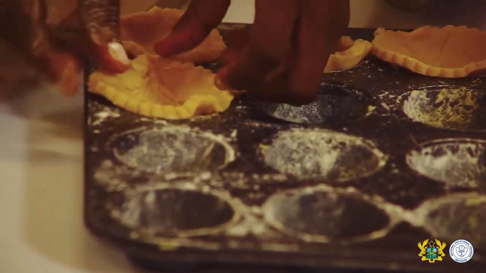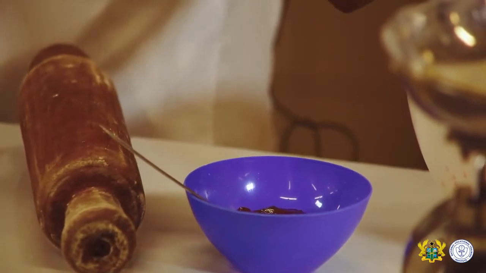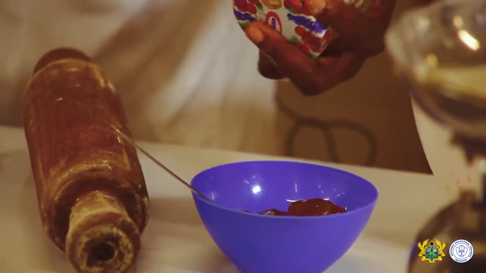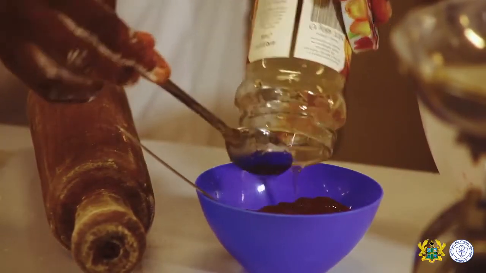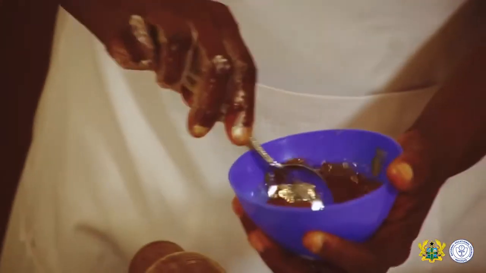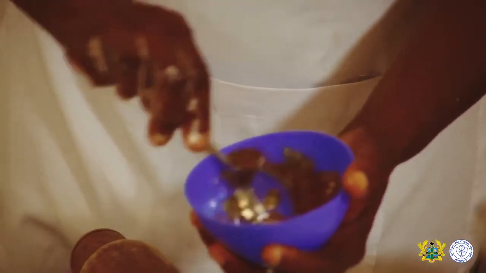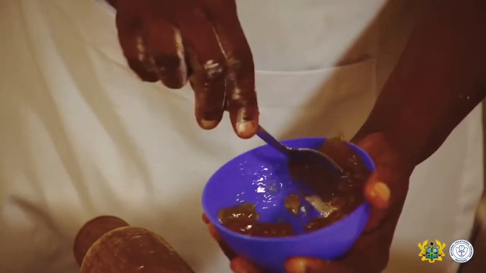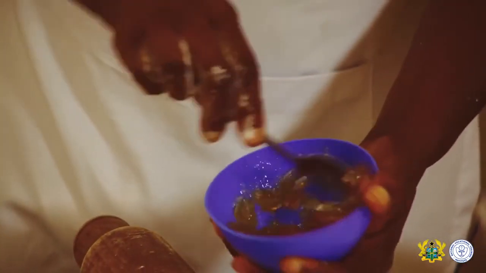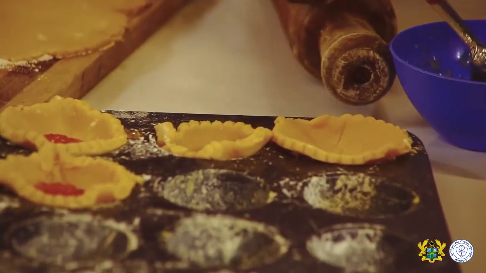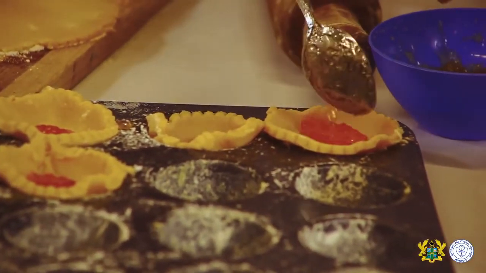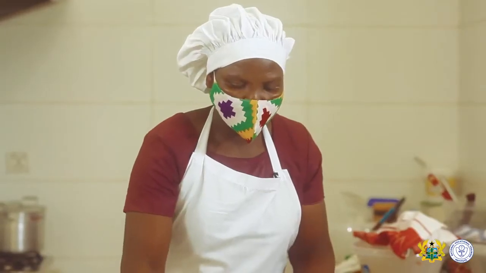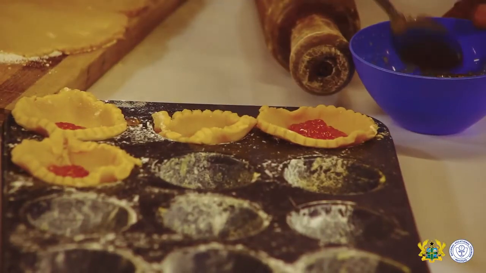I'm coming to mix my jam for the jam tarts. This is apricot jam. I'll loosen it by the use of a tablespoon. Coming to add a quantity into the middle of my sugar paste because it's jam tarts.